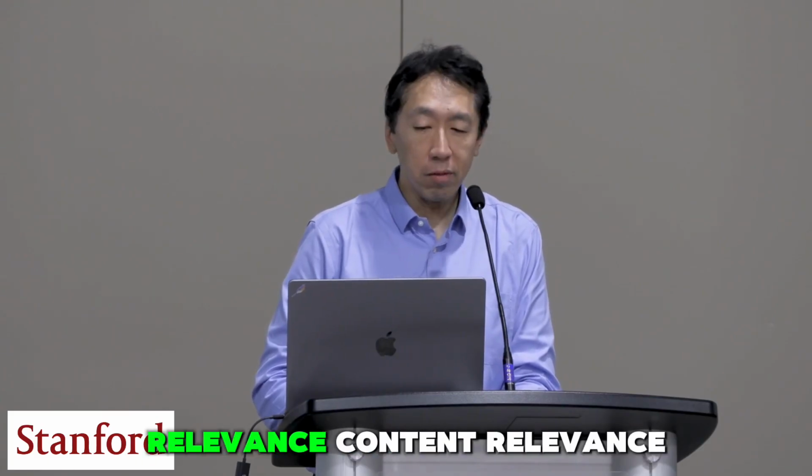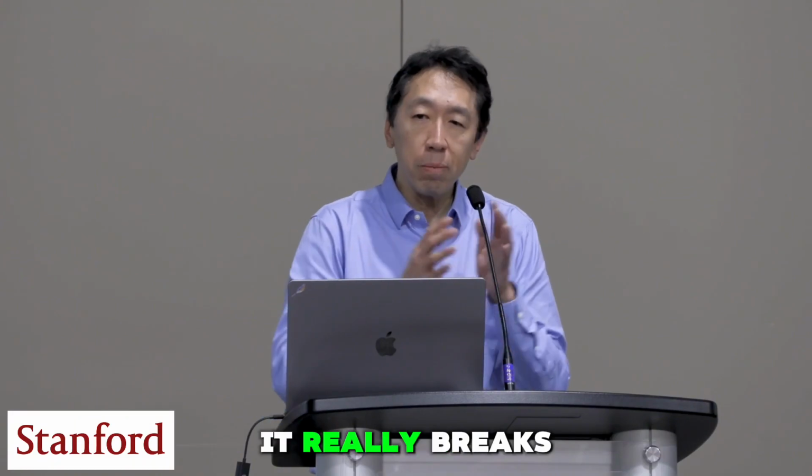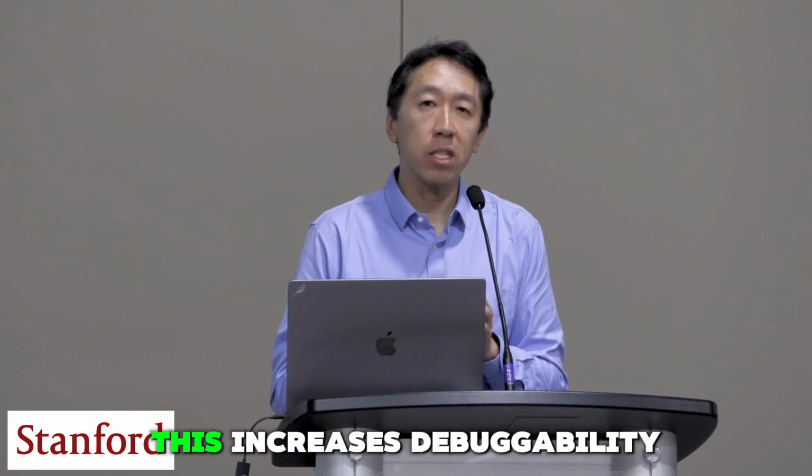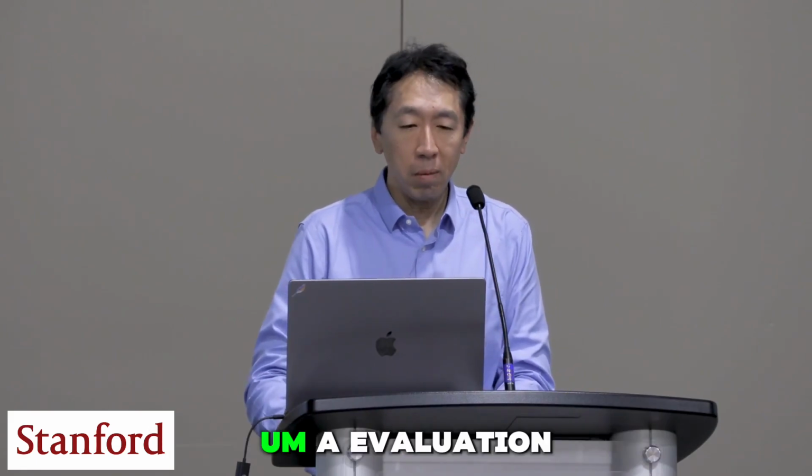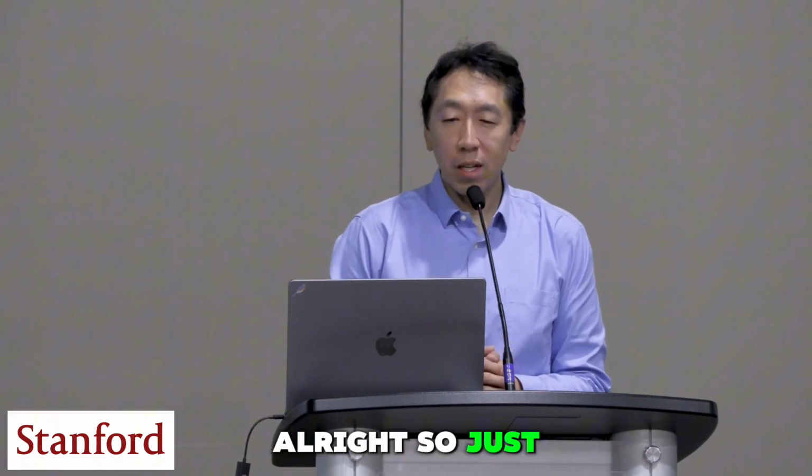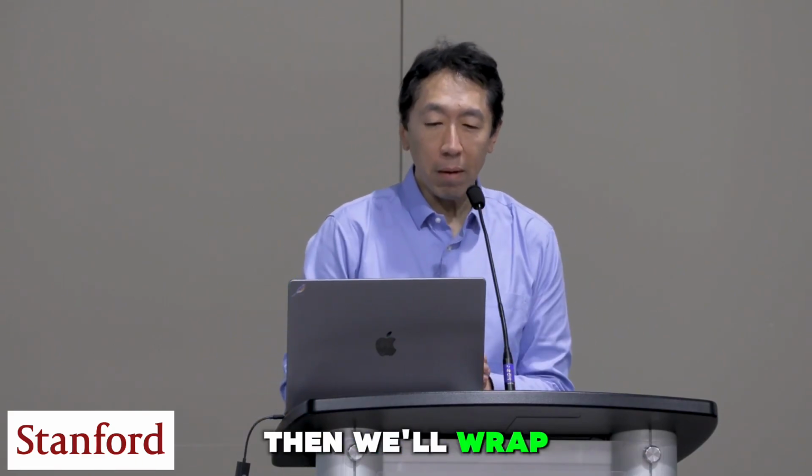By using an LLM to look at all of these and assign scores to answer relevance, context relevance, and groundedness, it really breaks down the steps of the RAG system to tell you what part of it is underperforming, and this increases debuggability. So this is one example of evaluation. Okay, all right. So just, I think, three more slides, then we'll wrap.